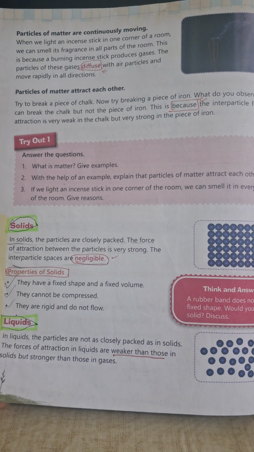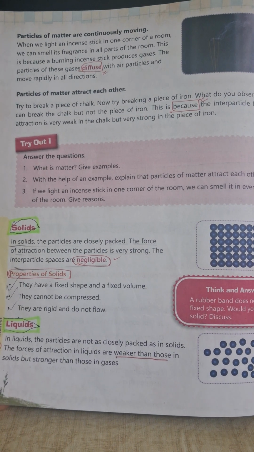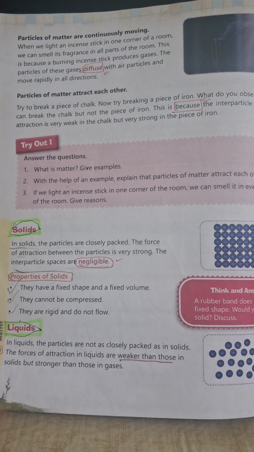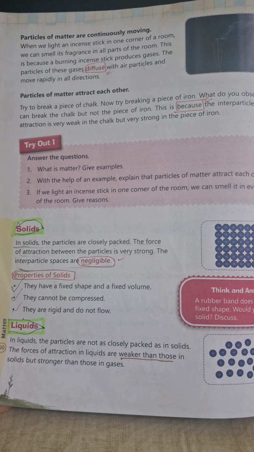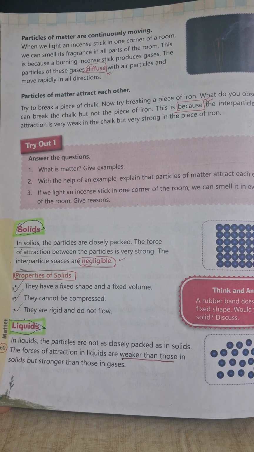So this force of attraction is responsible for giving them a particular fixed shape. Right, like a pencil. It has a fixed shape and a fixed volume. They cannot be compressed. Now, can you compress a pencil? No. They are rigid, true, and they do not flow. So, these are the properties of solids.